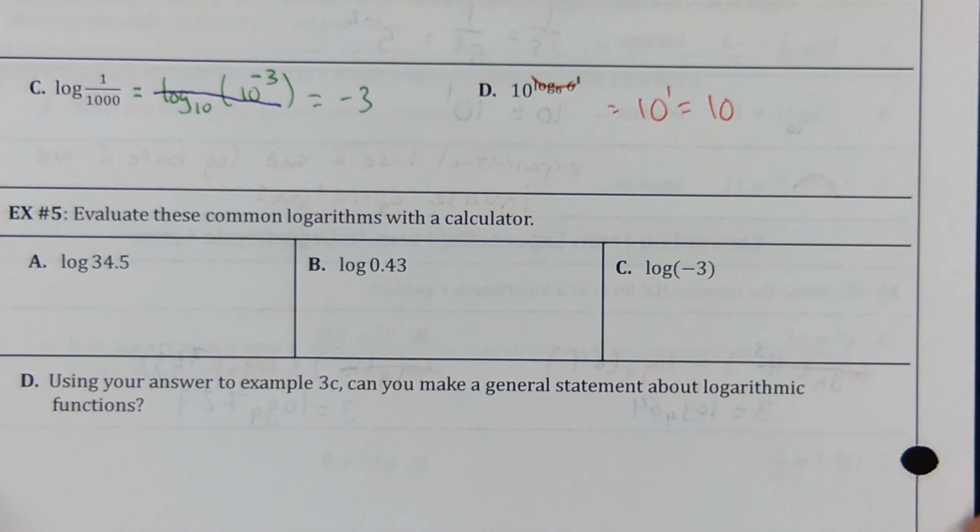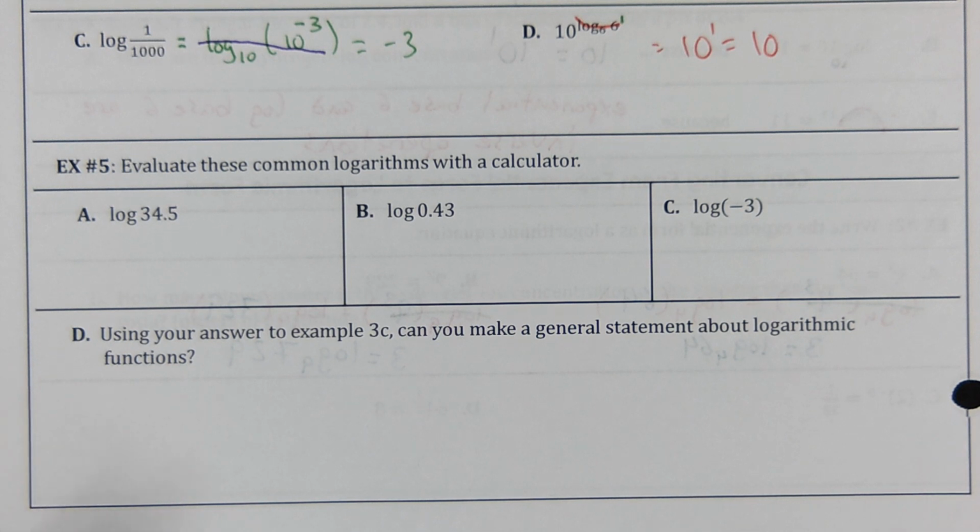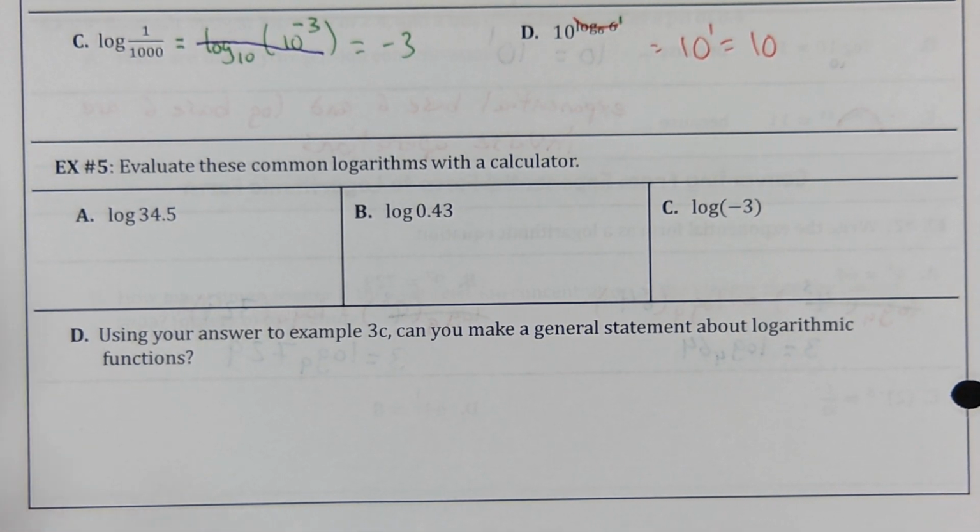So for number 5, A, B, and C, it says to evaluate with a calculator, but before I touch the calculator, and I don't even need to do anything special, I can use a scientific for this one, but before I touch the calculator, I like to just see if I generally have an understanding of what the answer should be.